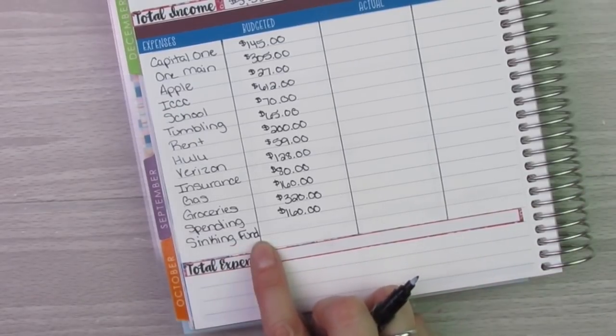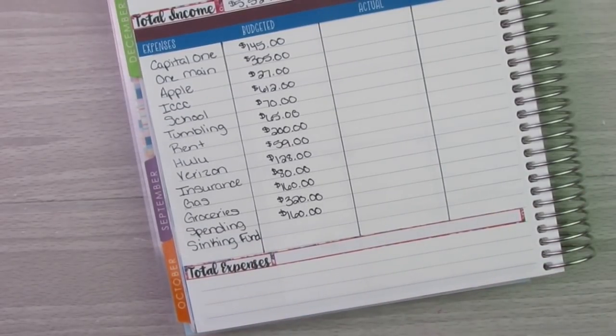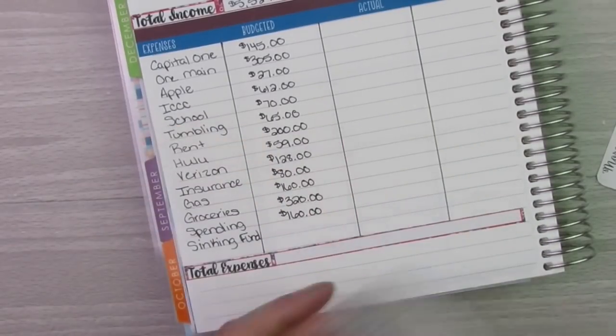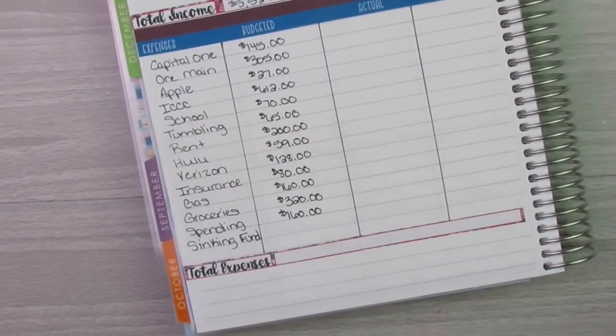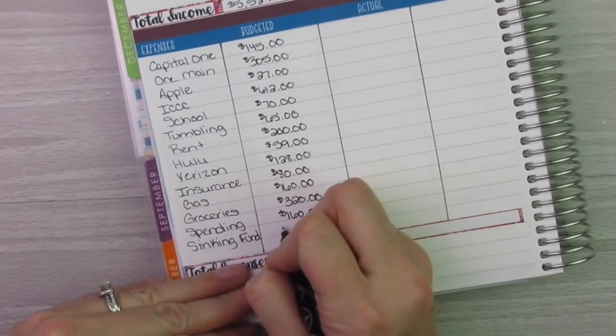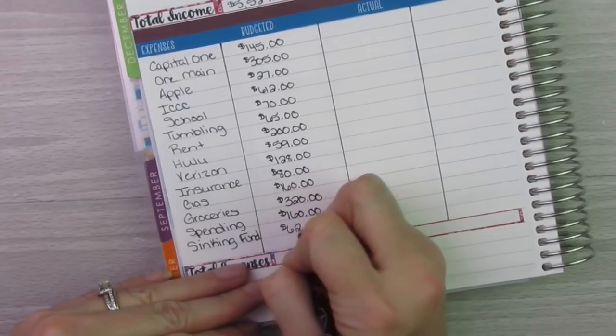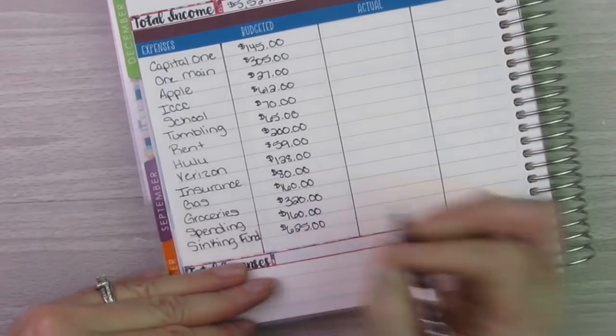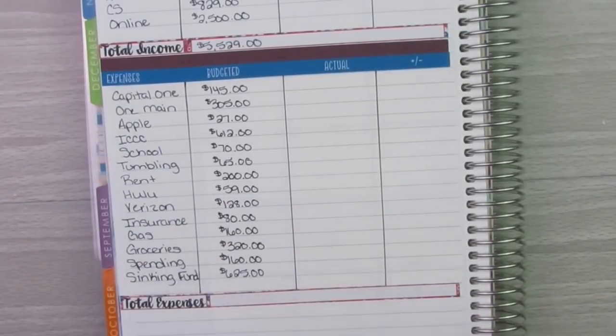And then sinking funds, I actually have 7 sinking funds that I am currently working on. I lumped them all together here, and then I will separate them out with my sinking fund kit on the next page. So lumping them all together, I am projecting sinking funds to be $625 for the month of December.